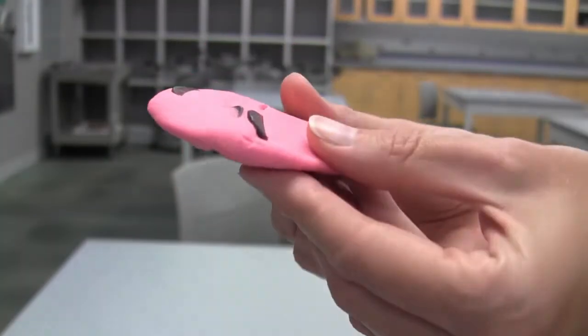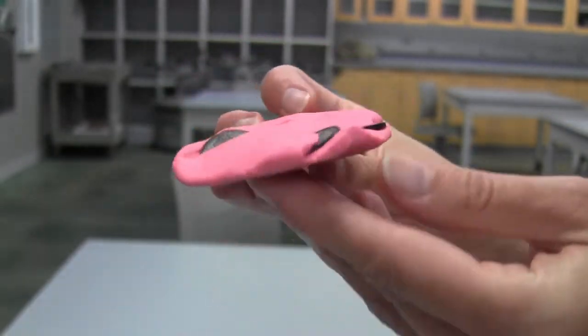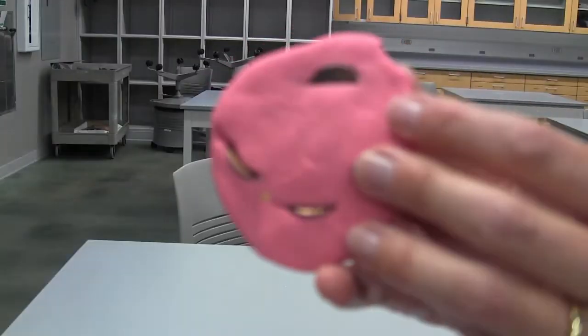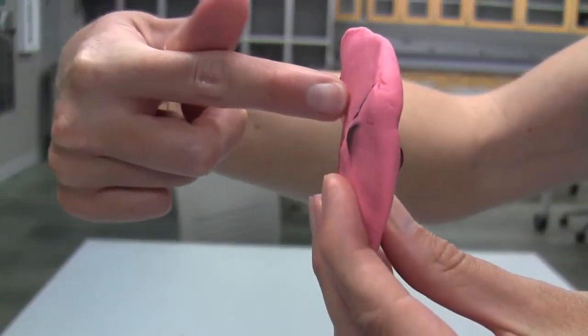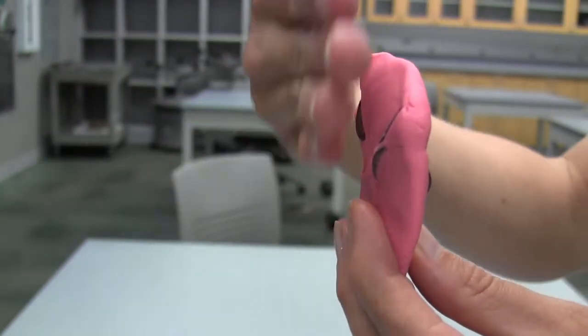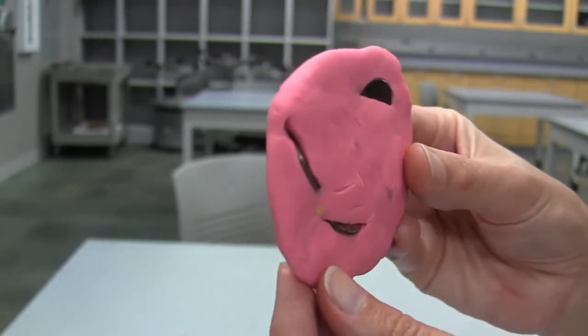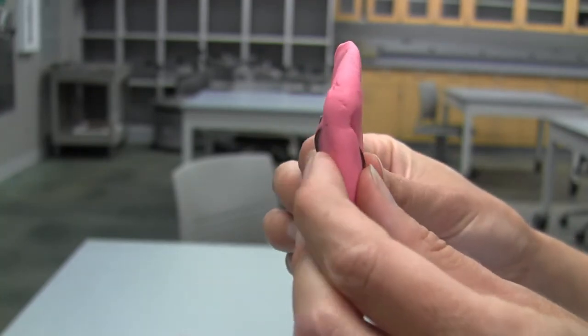Just to show you guys this a little bit closer up, you can see how my pennies have aligned parallel to each other. And remember that my stress, my pressure was coming from this direction. This was my directed pressure direction, and my pennies are lined up this way, so they are lined up perpendicular to the direction of my most stress.